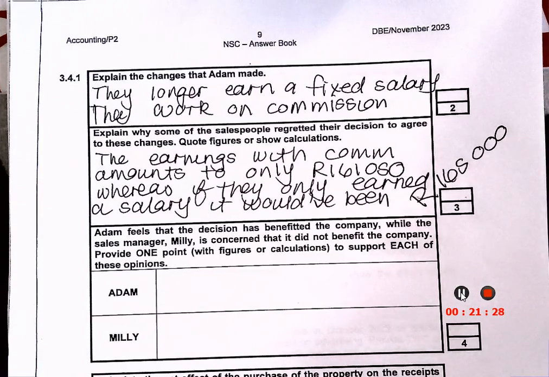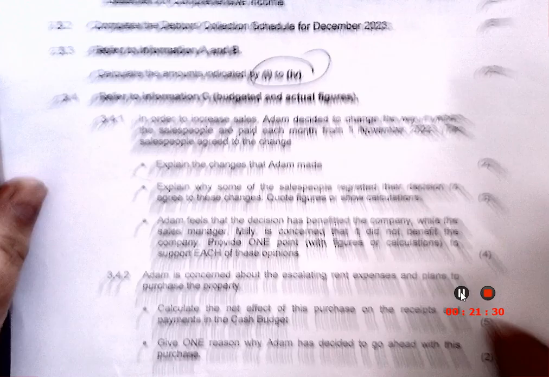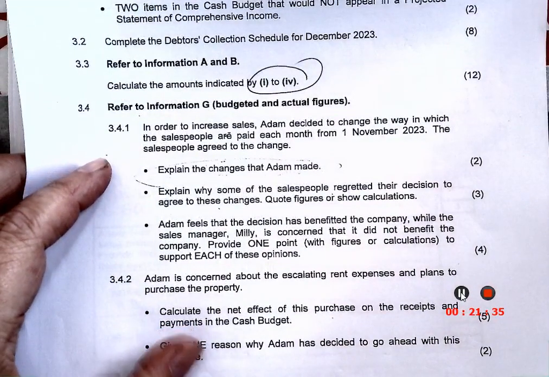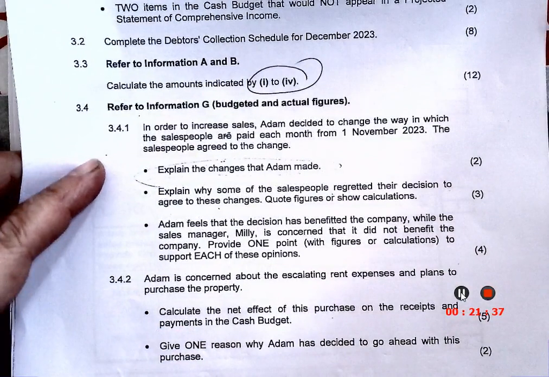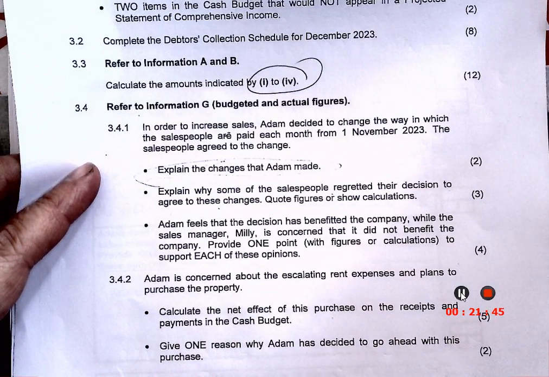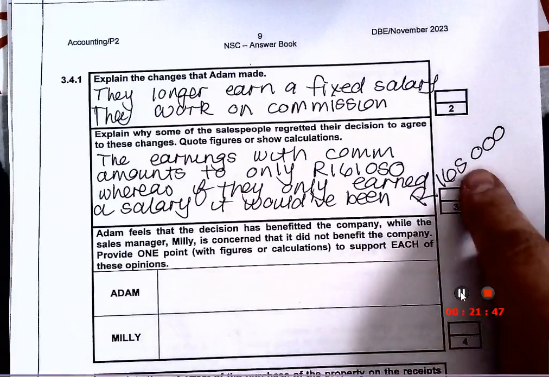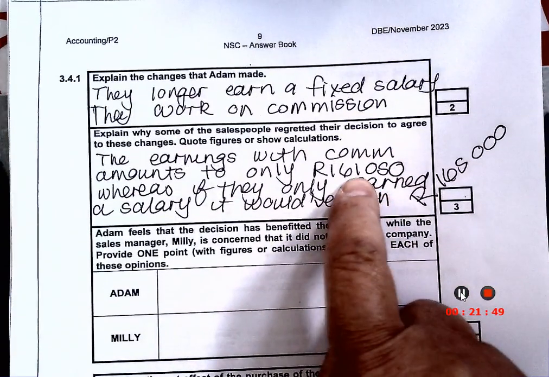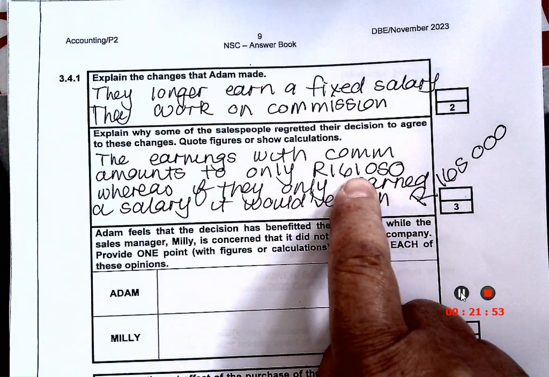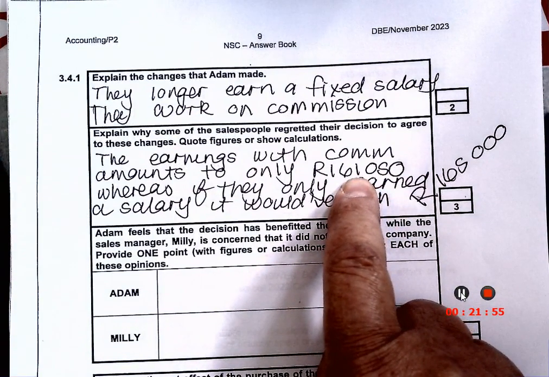Next one, they ask, Adam feels, and here we go into emotions again, and they say accounting is only numbers. Adam feels that the decision has benefited the company. I just want to say something. You do realize that even though that amount is less, it doesn't mean that the person who worked hard got less than he would have when he got a salary.